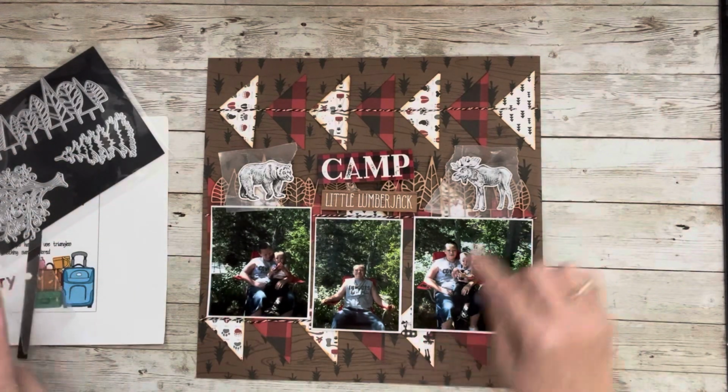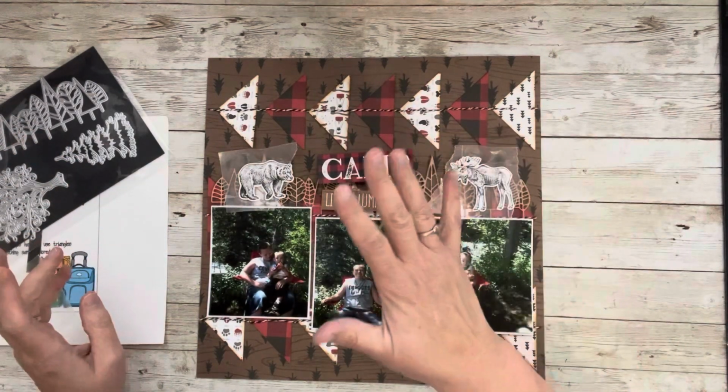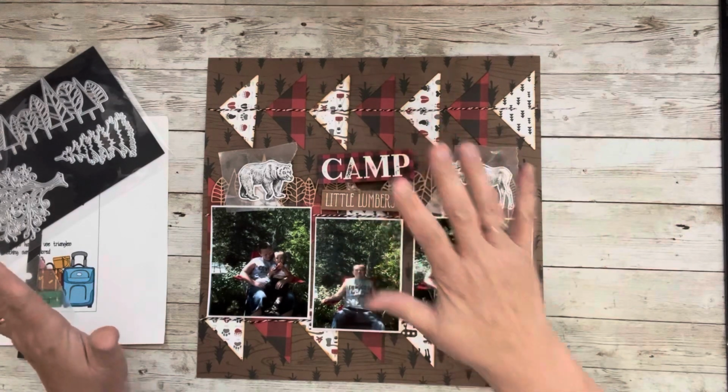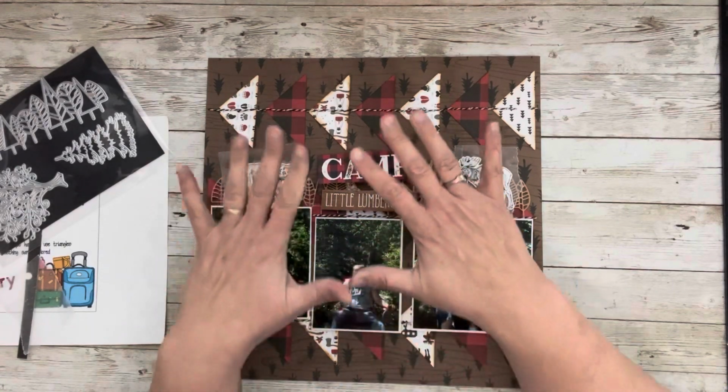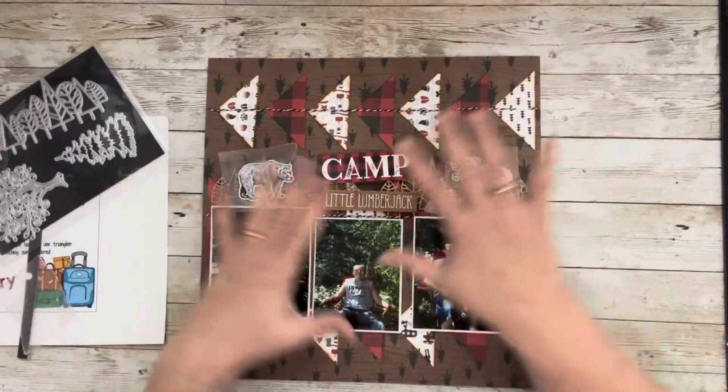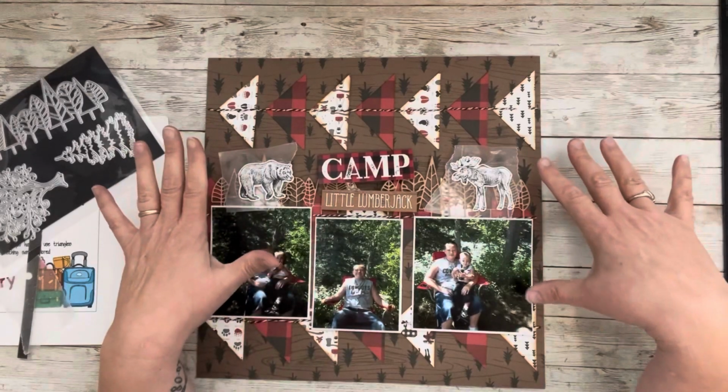Sometimes we do the work in the stitching, right? Sometimes the work is not always in the cluster making. And just like that, it just came together for me. So let me glue this down. When I come back, I'm going to show you the double layout, okay?